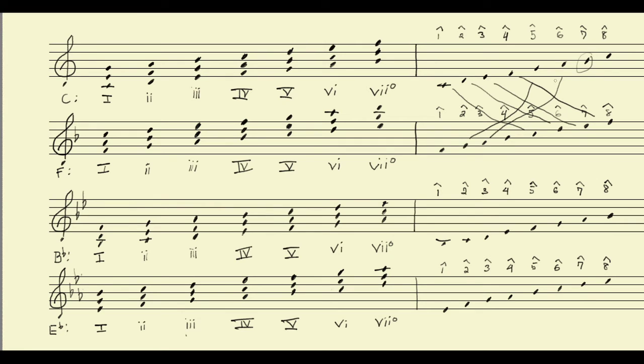The key of C major has a B natural. The key of F major has a B flat. Nonetheless, we do have 6 out of 7 scale degrees, or 6 out of 7 notes that are exactly the same. The C, the D, the E, the F, the G, the A. All 6 of those notes are shared between the key of C and the key of F. So there's a lot of overlap between the notes of those 2 scales. So it would only make sense that there was going to be at least some overlap between the triads that we make in those 2 scales. And let's just, through trial and error, see if we can figure out what that overlap looks like.